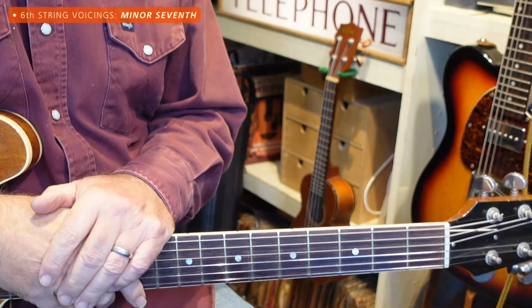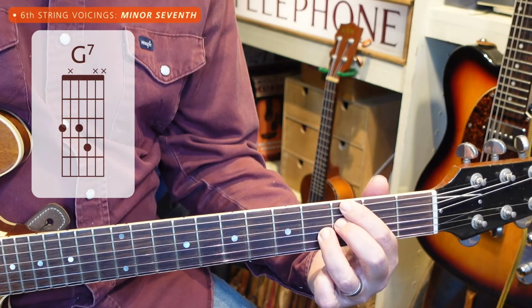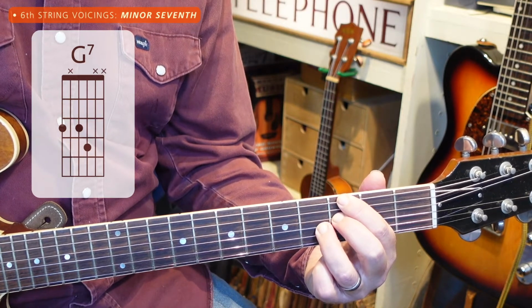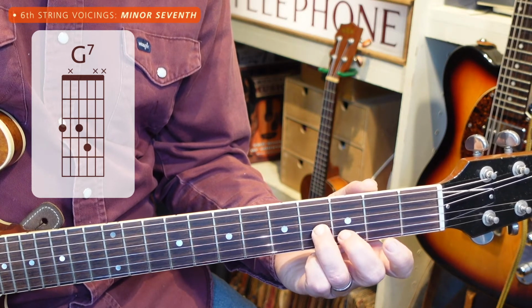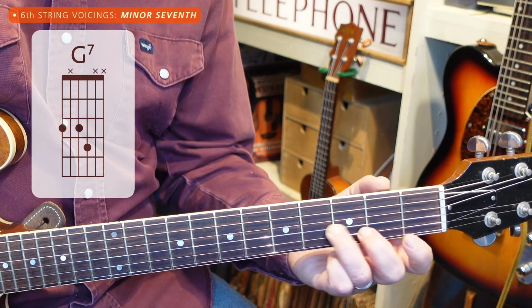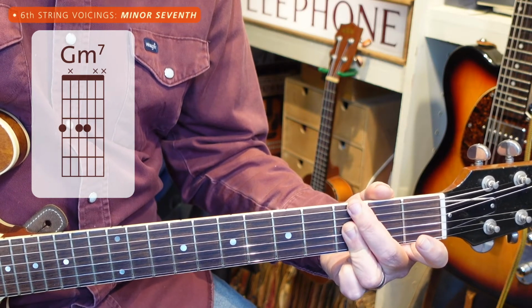Let's look at the dominant shape with its root on the 6th string. Let's say G7 on the 3rd fret. Now all you need to do to make this a minor 7 is lower the 3rd of the chord. In this case, the 3rd is a B on the 4th fret of the 3rd string, which gets moved down a fret to B flat, like this. Now you've got a really useful basic G minor 7 shape.